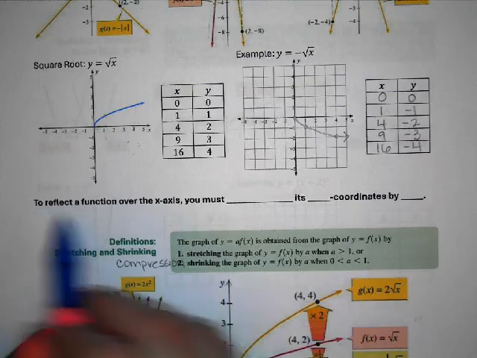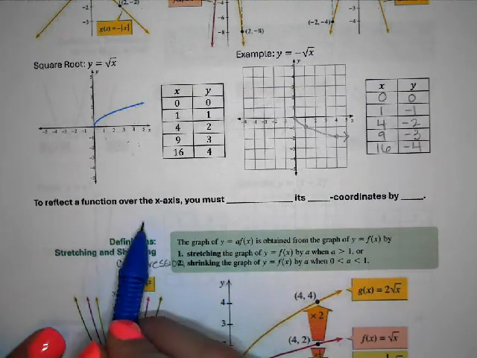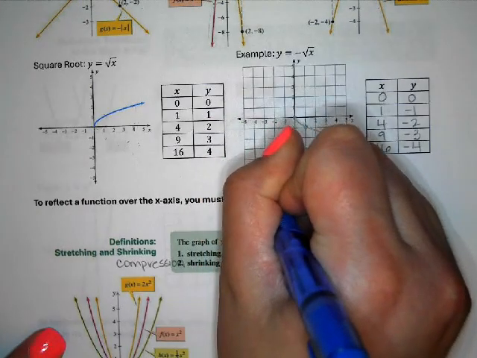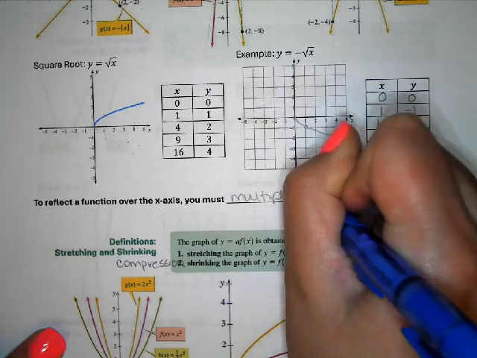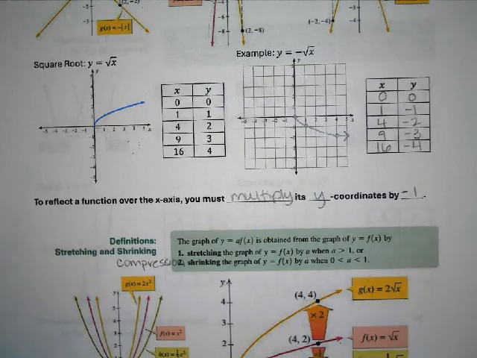So here is kind of a takeaway message from this. To reflect a function over the x-axis, you must multiply its y coordinates by -1. And then you can do any reflection over the x-axis.